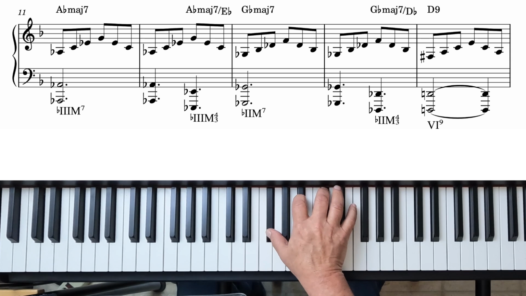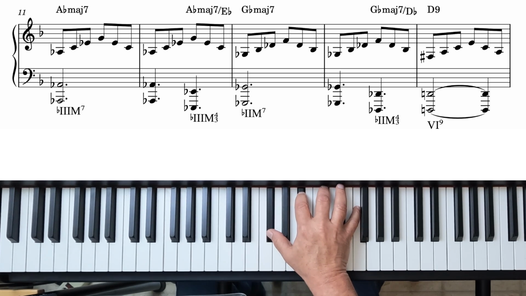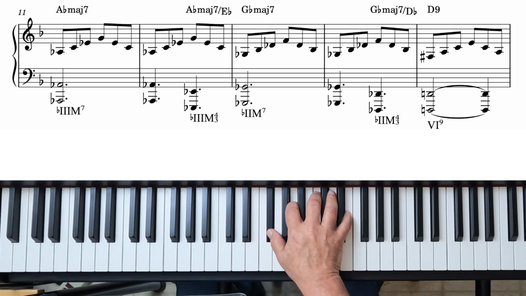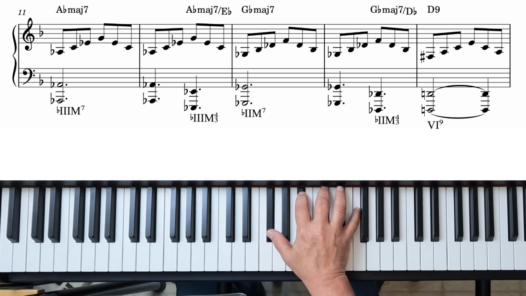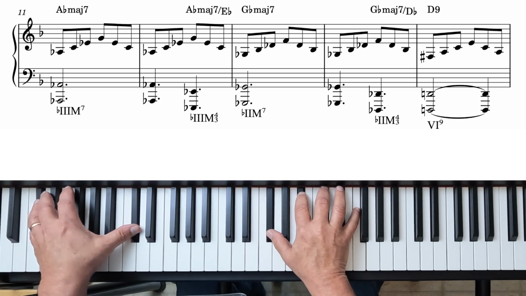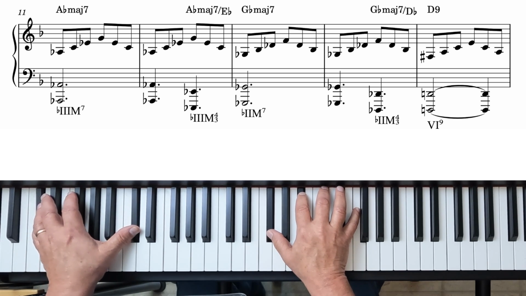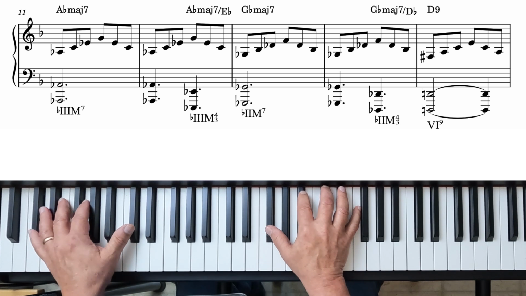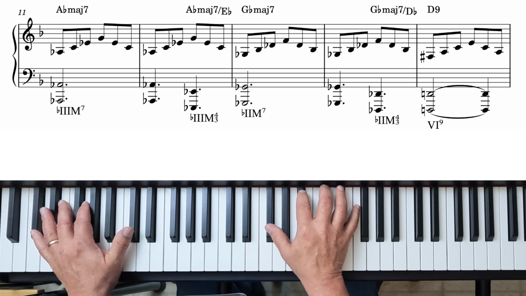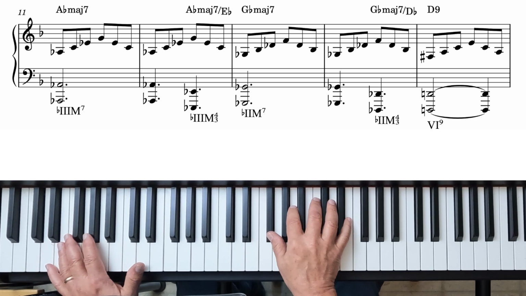You have these top three notes in the right hand, and they all move down half a step. Even just by itself, these two chords together, it's very beautiful, but very unusual. And then the bass, which is on this D flat, jumps up half a step. So you have this contrary motion between the right hand and the left hand.